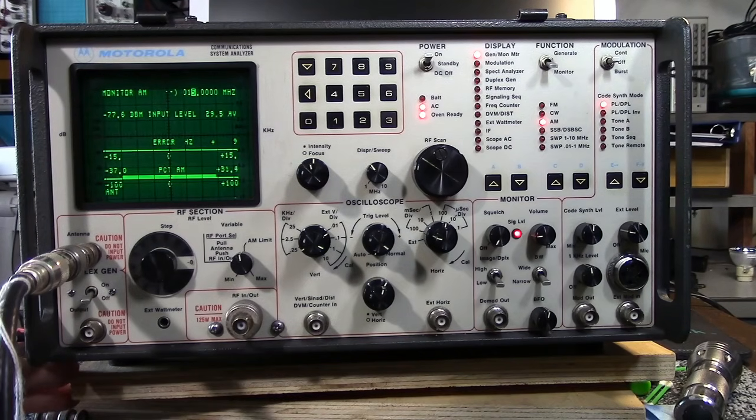At the tone, 22 hours, 17 minutes, coordinated universal time.